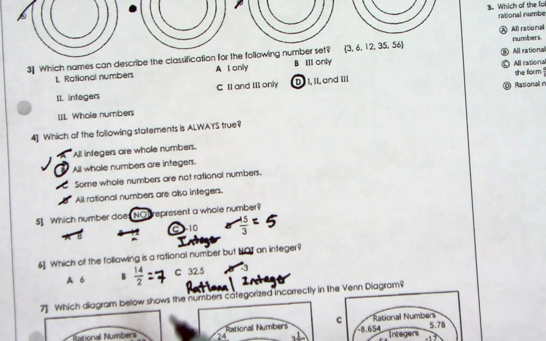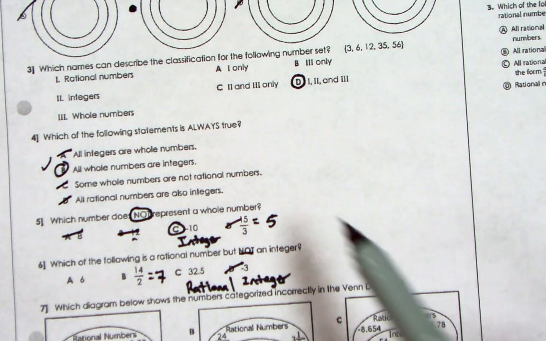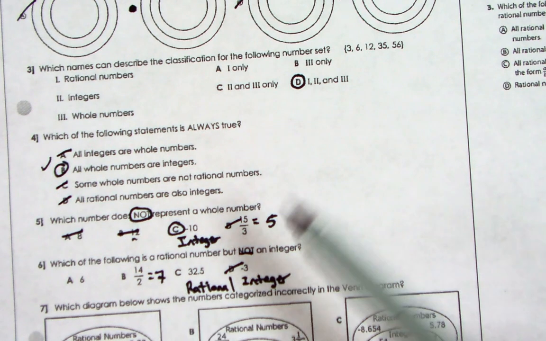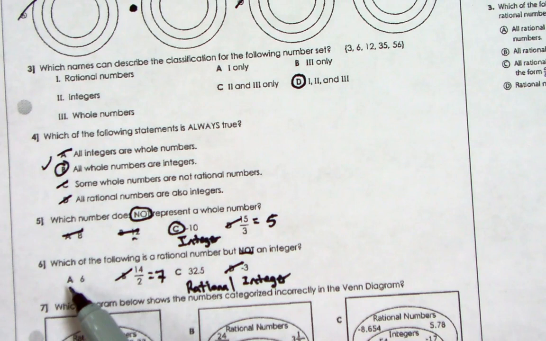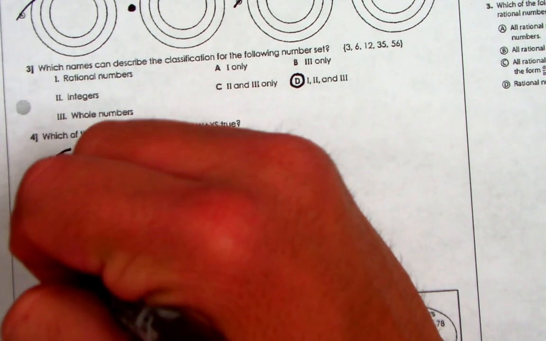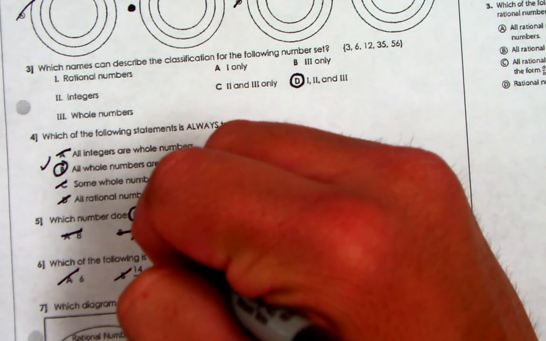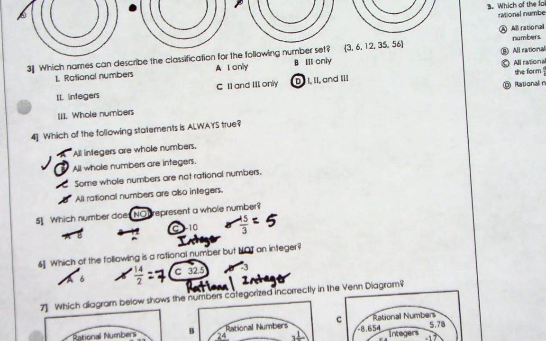It's asking which one is just a rational number. Plus, is 7 an integer? No, not going to work. 6 is also just a whole number. Not going to work. So the decimal here is your rational number.